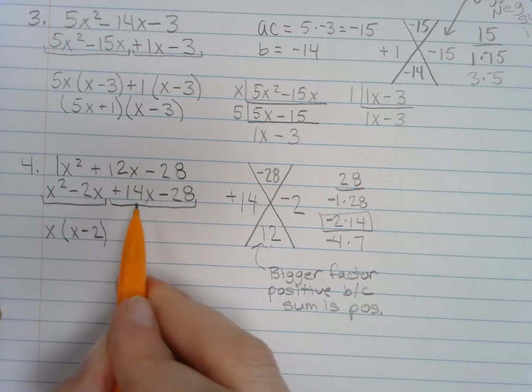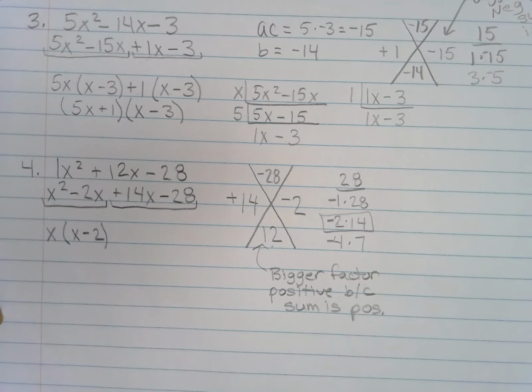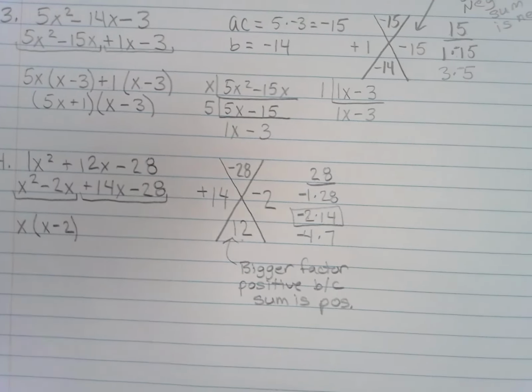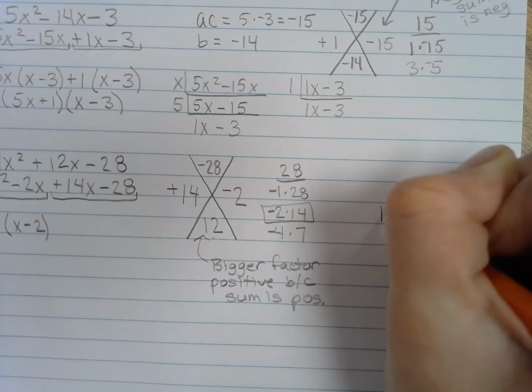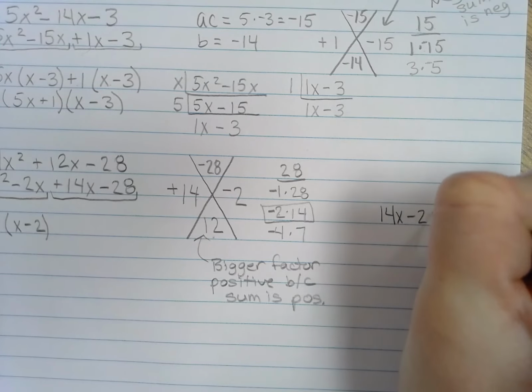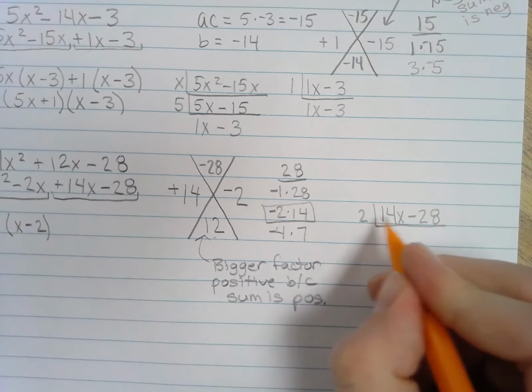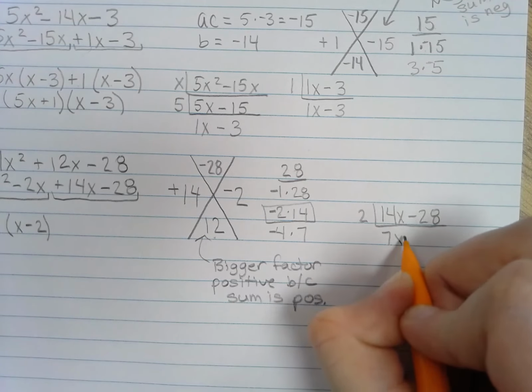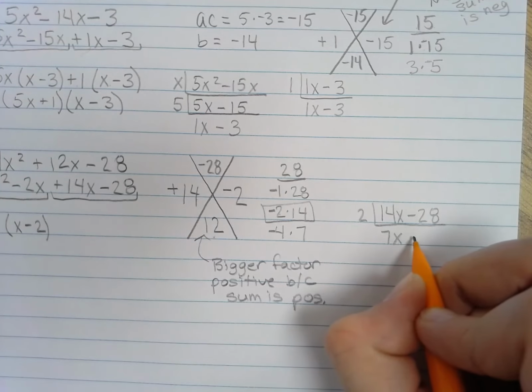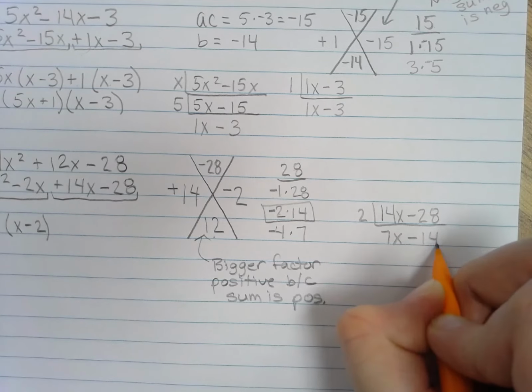In our next group, we do not have a variable in common. We have a number, so let's go over here and see what that would be with our prime factorization. We're going to first start with dividing by 2. 2 goes into 14x and gives us 7x. 2 goes into -28 and gives us -14.